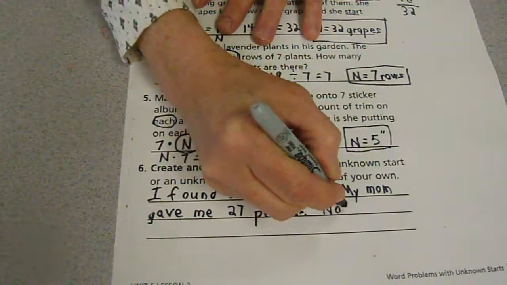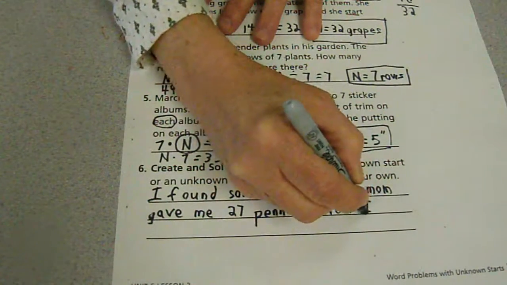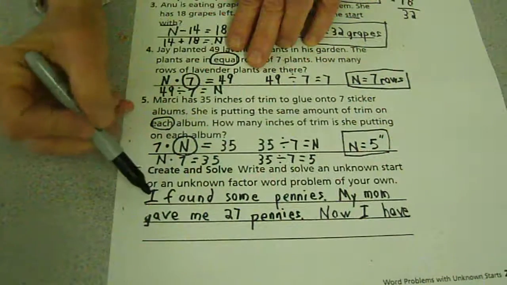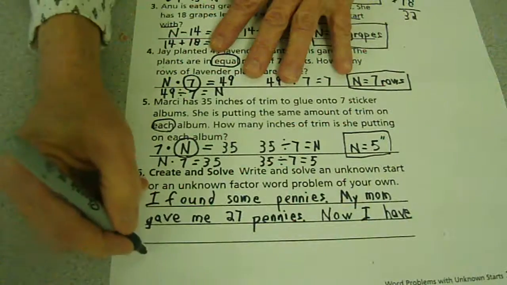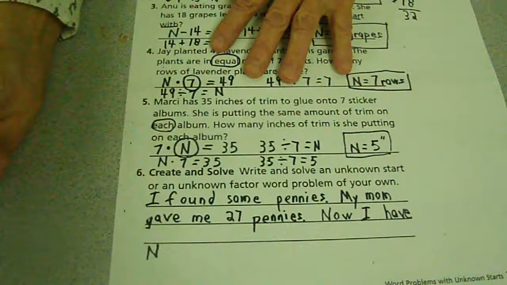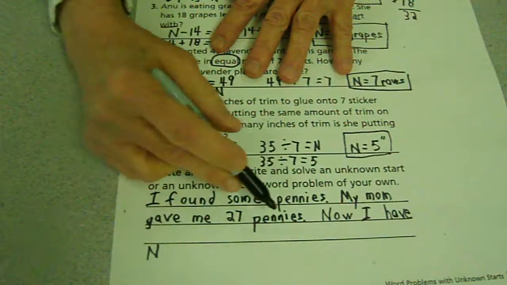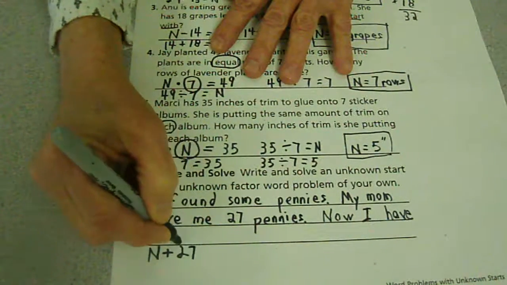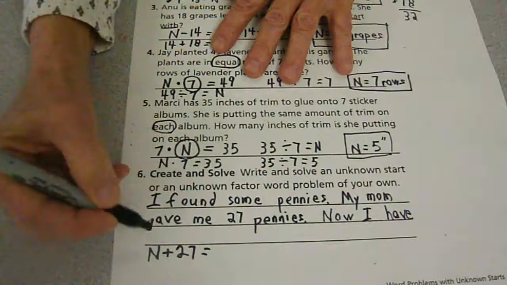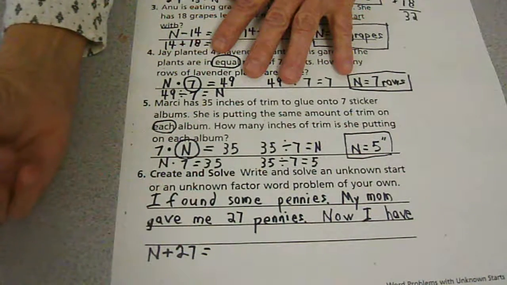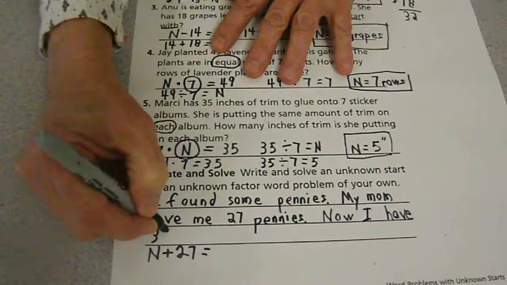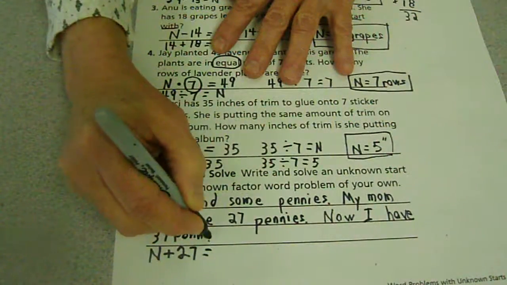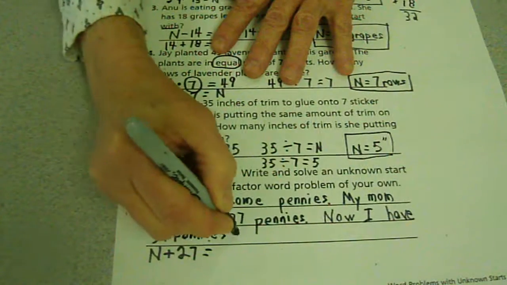Now I have, let's go back. I found some pennies. I don't know how many I found. My mom gave me 27 pennies. When you get something, that adds. So now I have to make up how many pennies I have in all. Let's say I have 37 pennies in all.